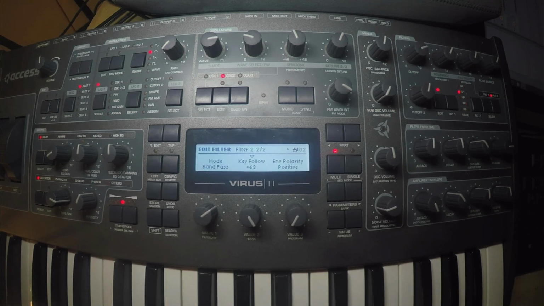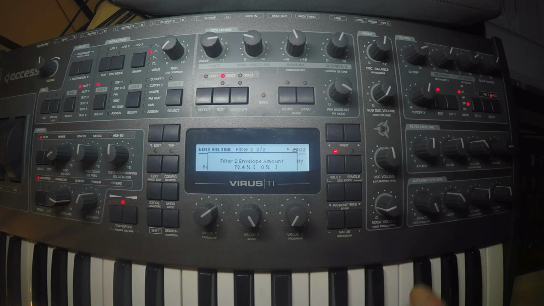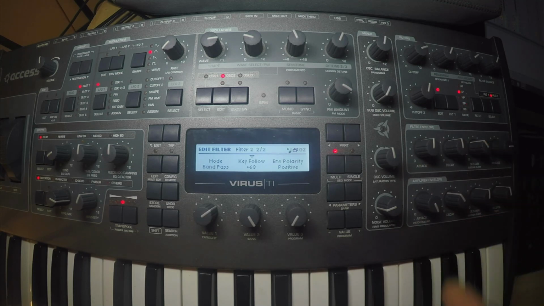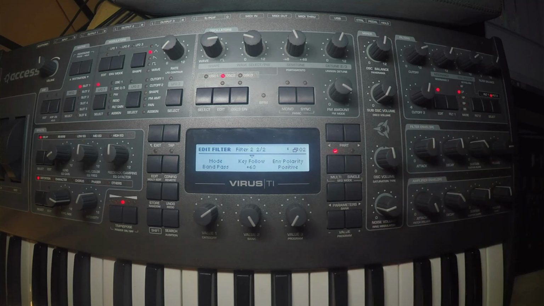Take the filters a little bit further and use the envelope on them. So down here you got the amplifier envelope. Pretty much the same thing up here for the filter. So basically if you're making a Virus sound and you didn't touch any of these, then you did something wrong. Or you're looking for a very specific sound, but that's pretty much your palette right here.